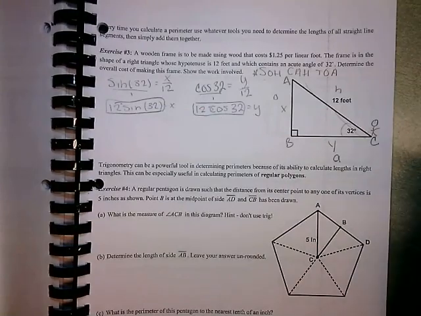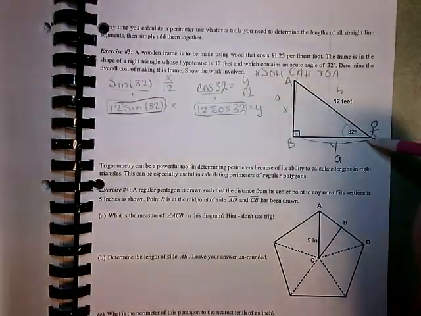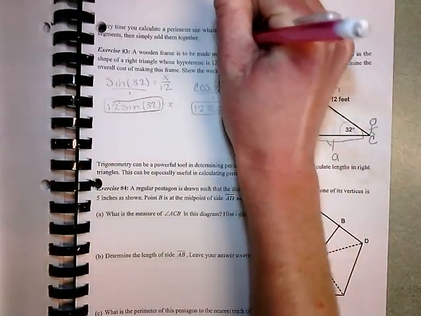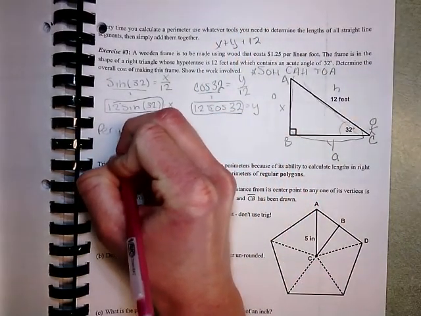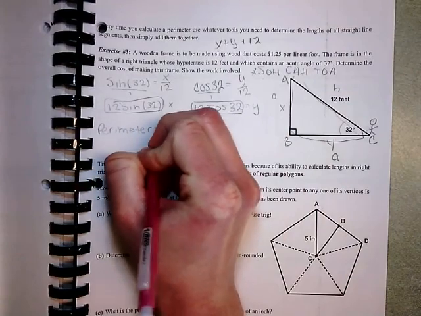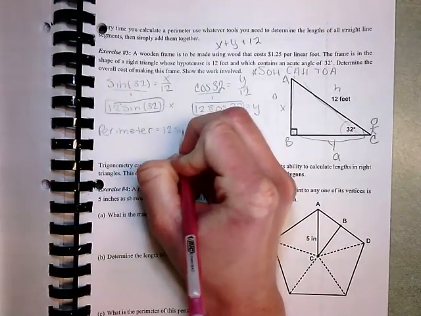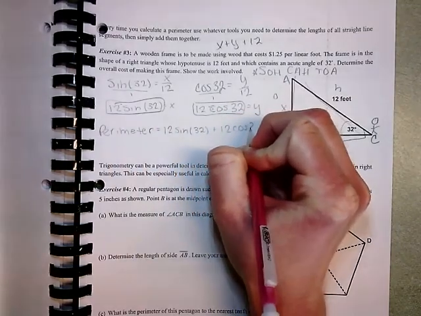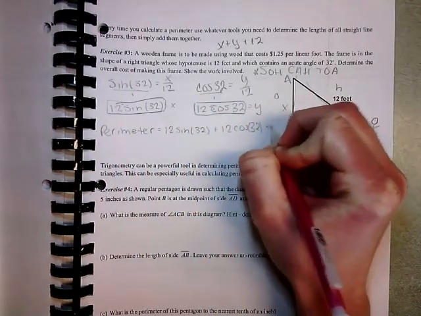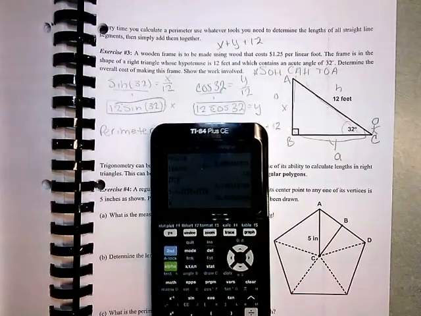Now I need to find the perimeter. So the perimeter is all of this distance, so it's x plus y plus 12. So to find the perimeter, I'm doing 12 times the sine of 32 plus 12 times the cosine of 32 plus 12. So let's put all of that in our calculators.